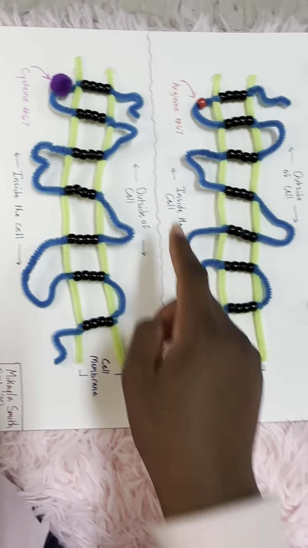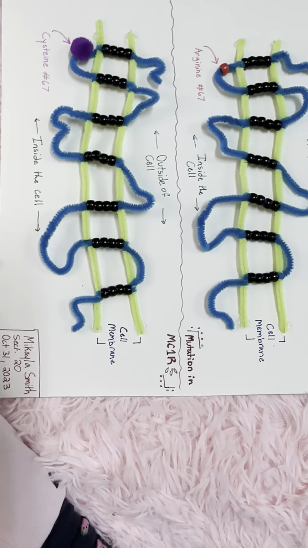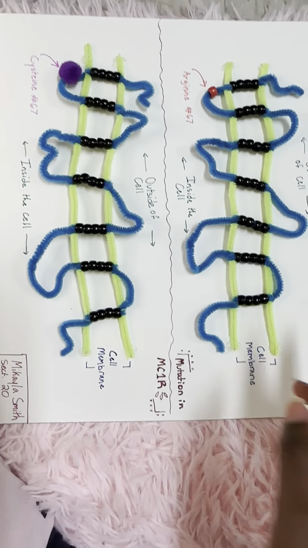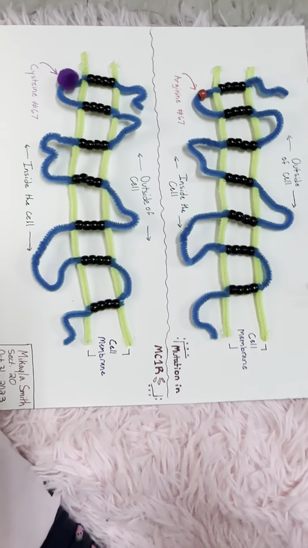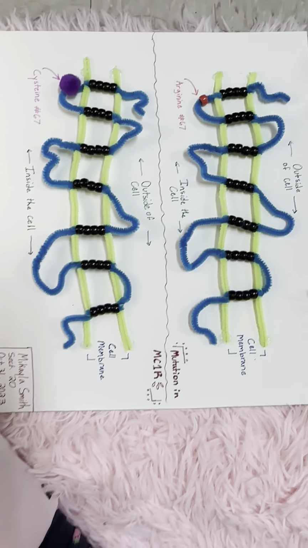Just to hit home the point that these are the main 2 that have been exchanged. And so the different amino acids besides Arginine and cysteine are not specified in my model. And yeah, this is my project.